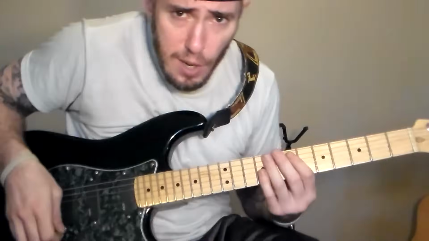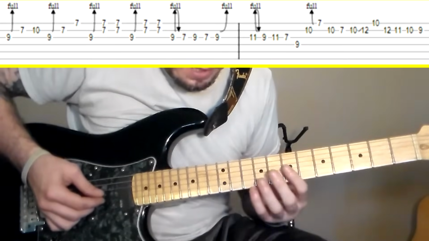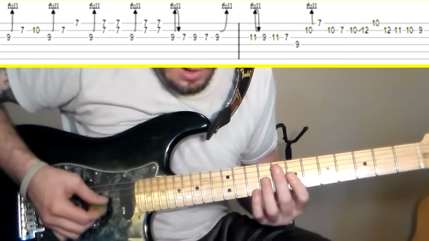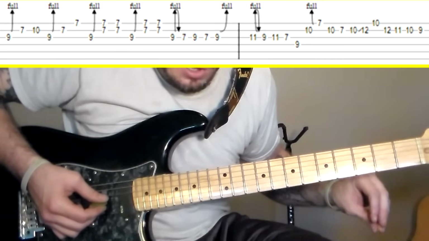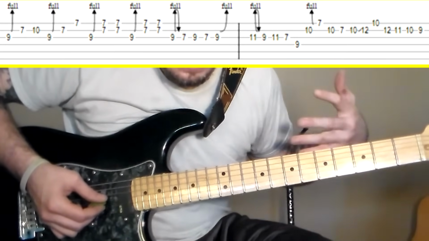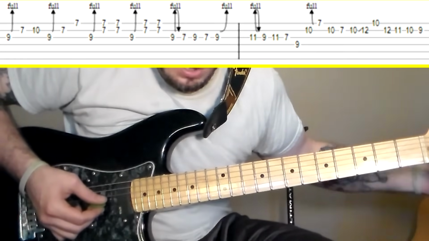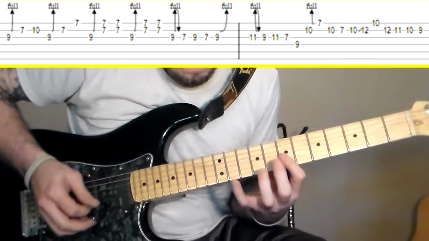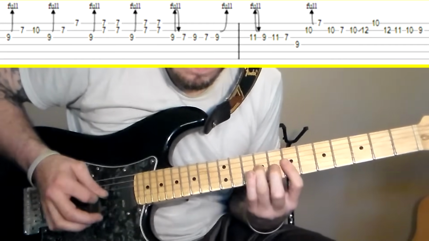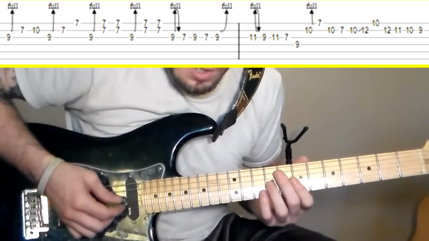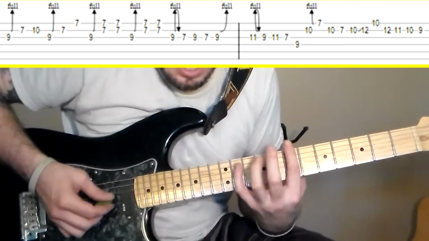Okay, so solo section number 4 is basically doing the same thing that solo section number 3 ended on. Only they're kind of going back and forth between one guitar and the other guitar. So the second guitar player comes in and basically does what the previous guitar player does. So it's, alright, so that's all just pentatonic stuff right there in the B minor pentatonic area.